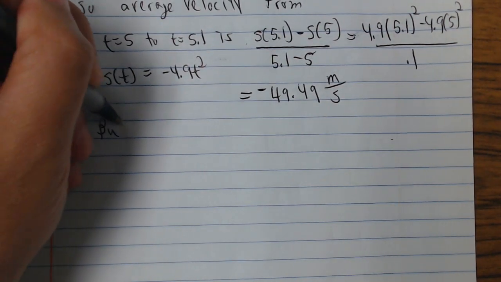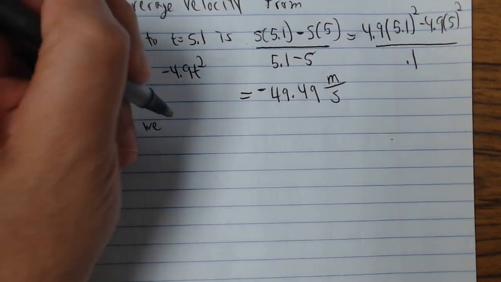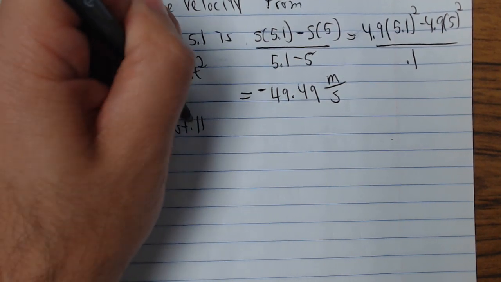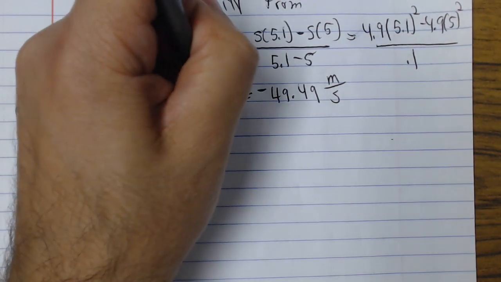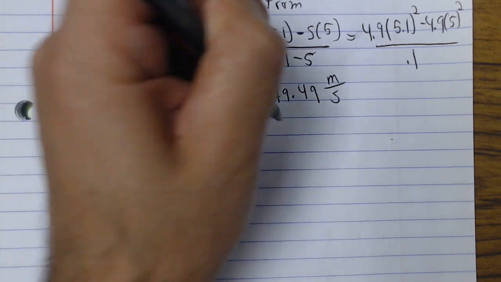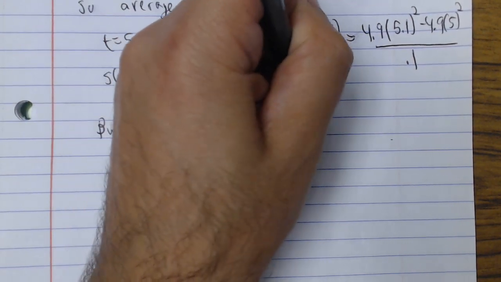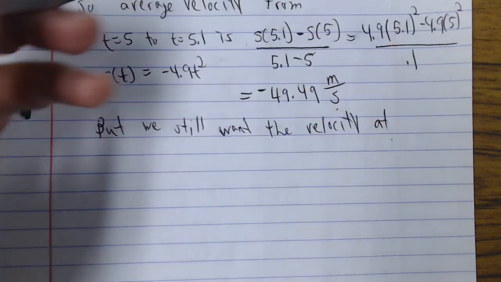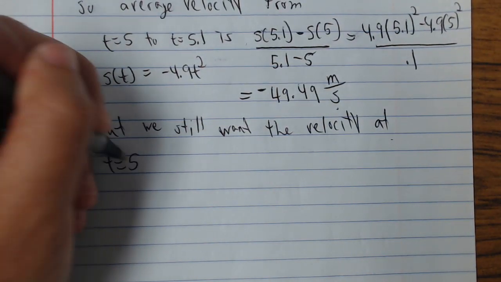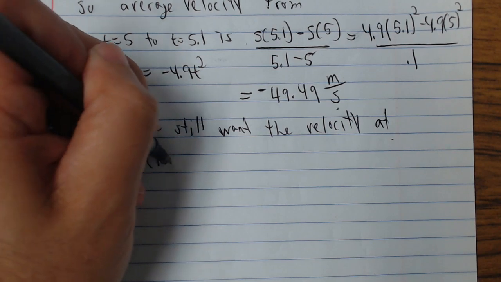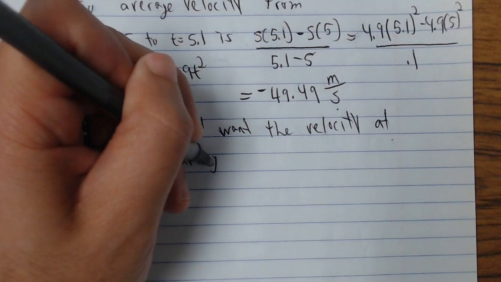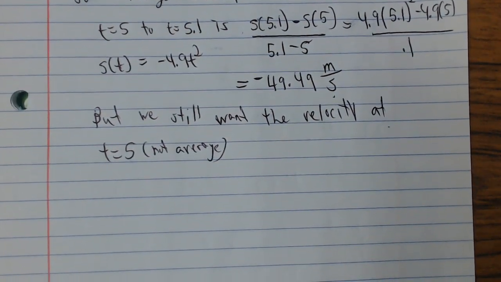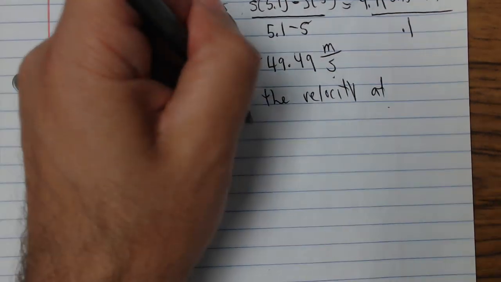We can say, look, but we still want the velocity at t equals 5. We don't want average, not average, right? We don't care for the average velocity. So here's what we're going to do.